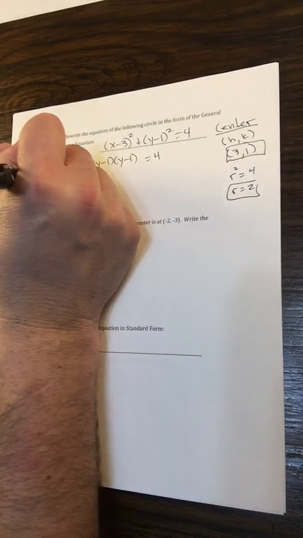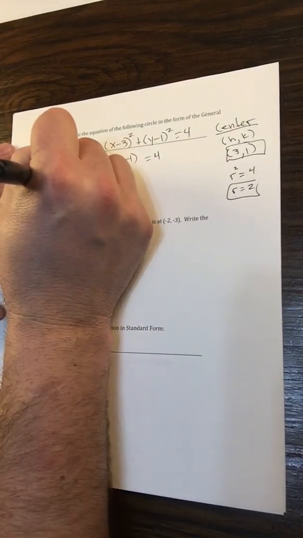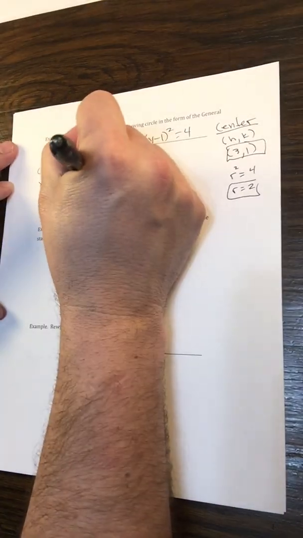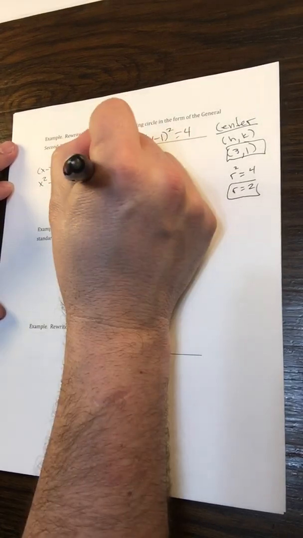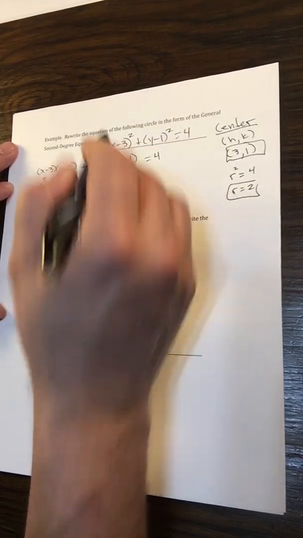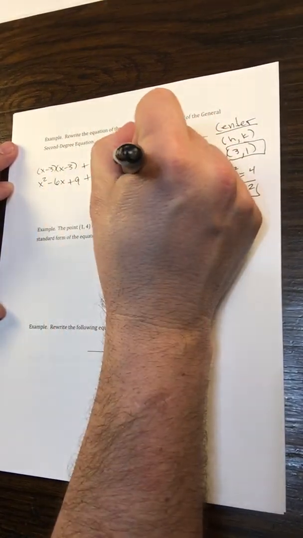Okay, this is x squared. It'll be minus 3x minus another 3x. That's minus 6x. It'll be plus 9. Then after that, I got a plus sign. Y times y is y squared. And it'll be minus 1y and minus another 1y, so minus 2y. And then negative 1 times negative 1 is plus 1.